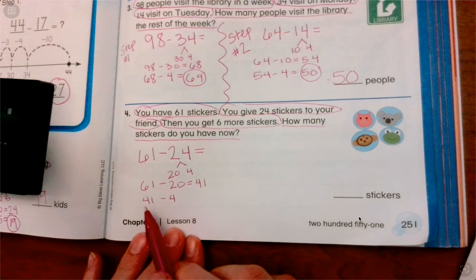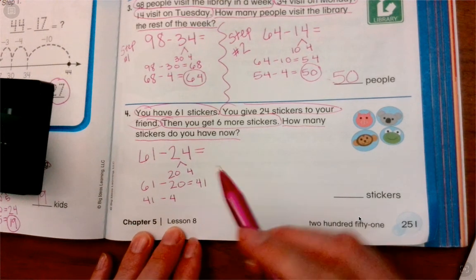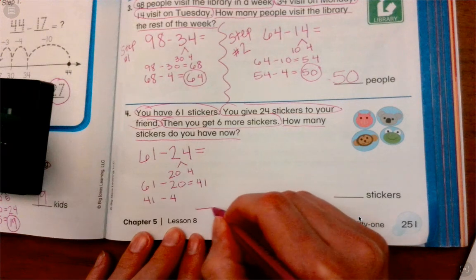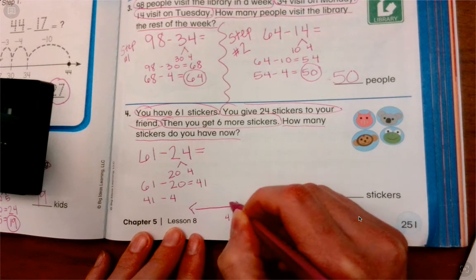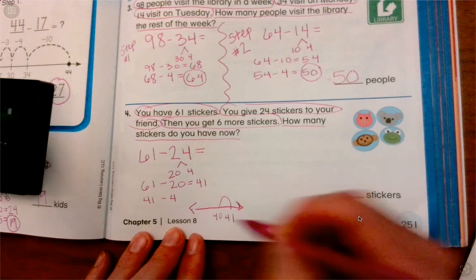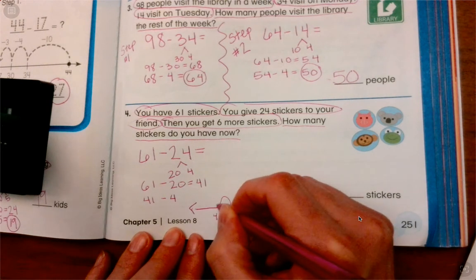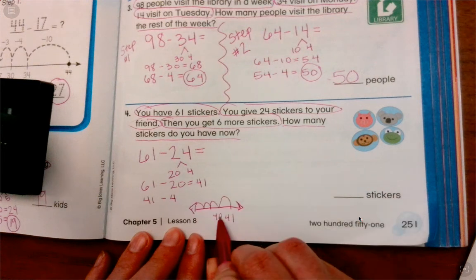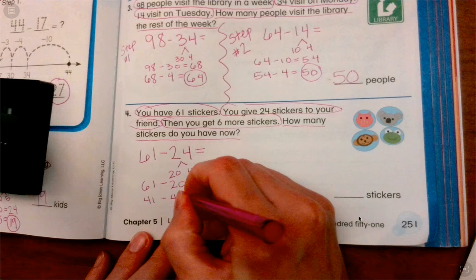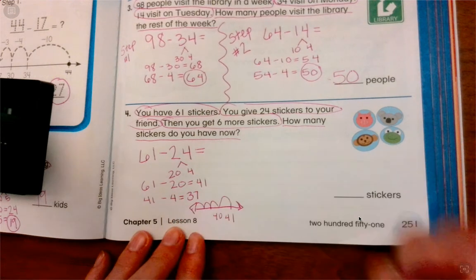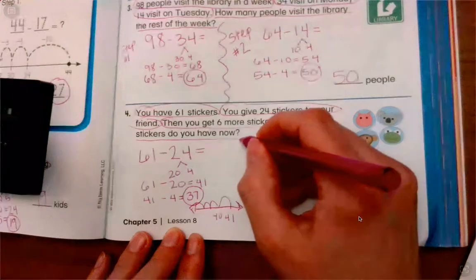This one's a little hard because I have to go back a little bit more for this one. So I could even do a number line if I wanted to. Let's say I had 41, go back 1, it's 40, and then go back 3 more. So that's 1, 2, 3, 4. So 40, 39, 38, 37. Right? 37. So that's my answer for my step 1.